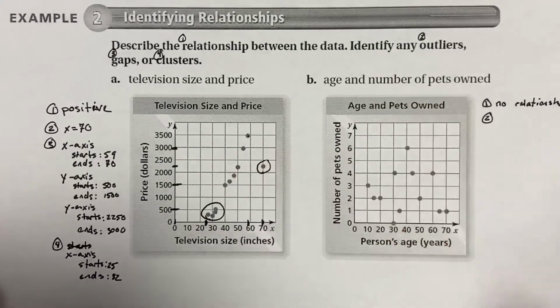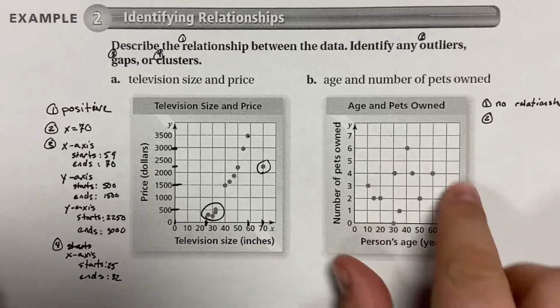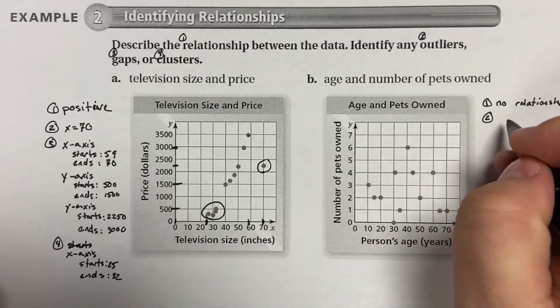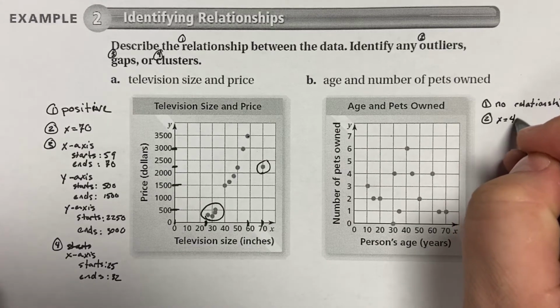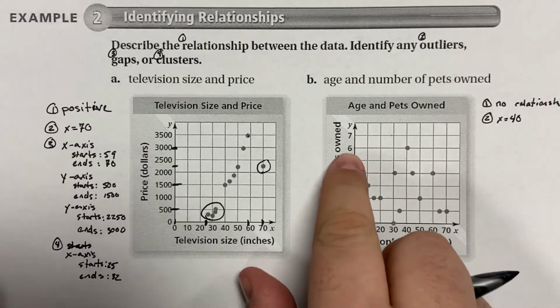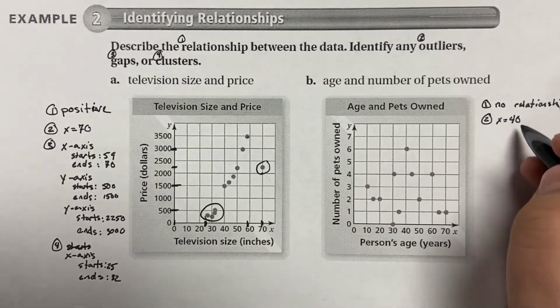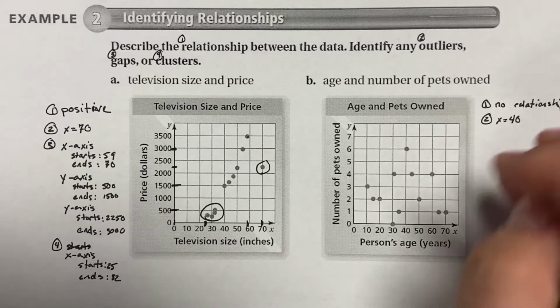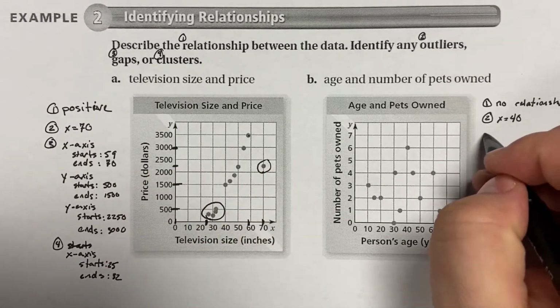Number 2, we're looking for any outliers. This is about the only outlier. Everything else is pretty well grouped together. So I'd say that there is an outlier at x equals 40. I could say at y equals 6 as well. I could put the coordinates 40, 6. There's a lot of different things we could do, because remember over here, we didn't do all of it just because it was hard to tell on the left.